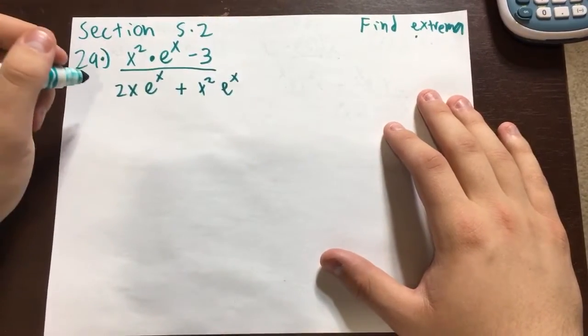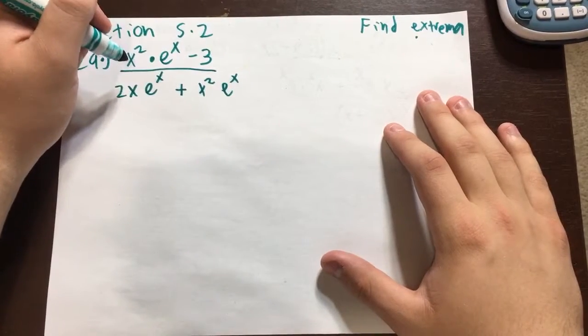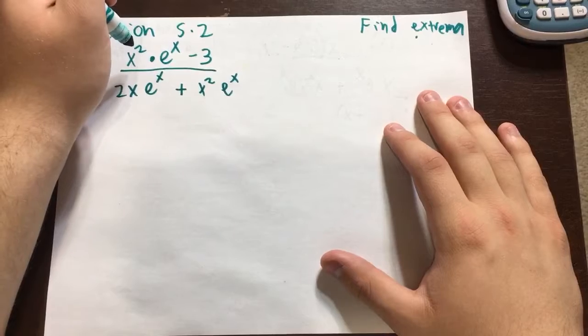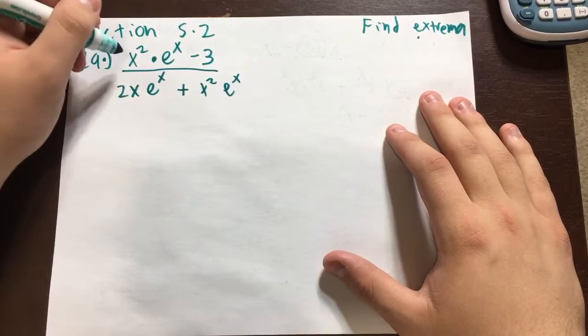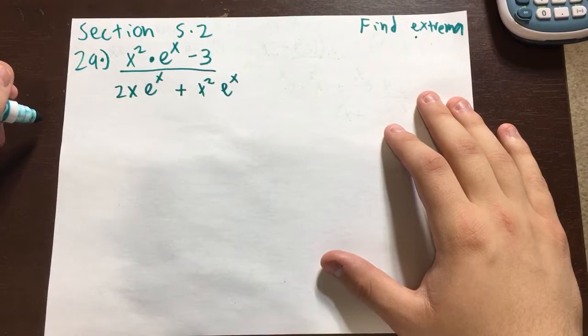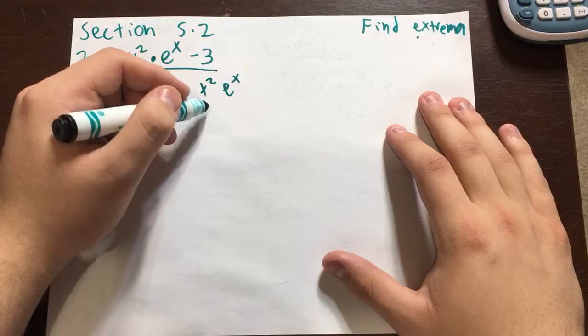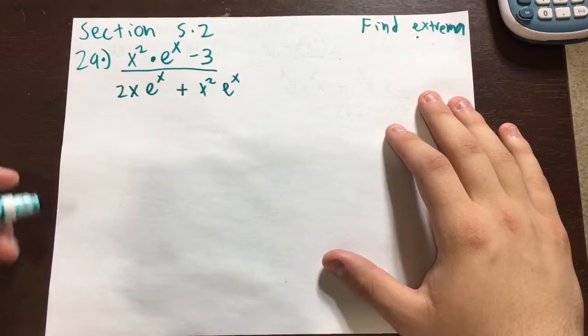We're taking a product rule. So basically that means whatever this is multiplied by, we need to take the derivative of this first and then take the derivative of the regular equation. So since that x squared is up front, we're going to have to take the derivative of that, and then we don't do that over here. We just take the derivative of the e to the x, which is just e to the x.